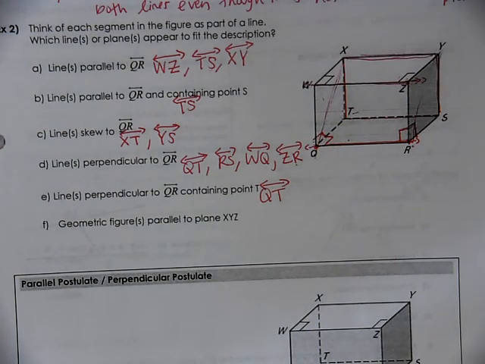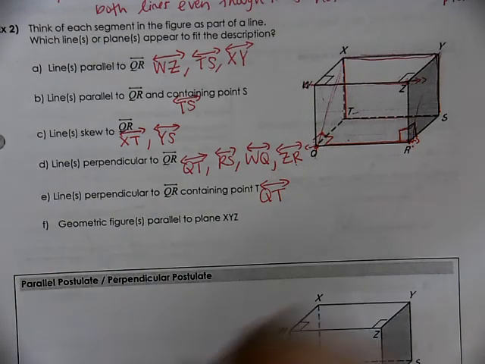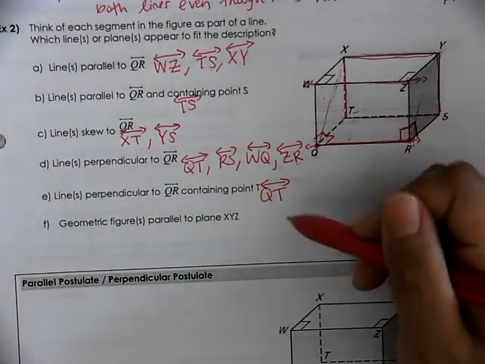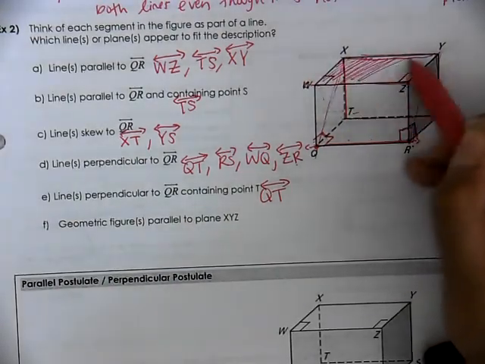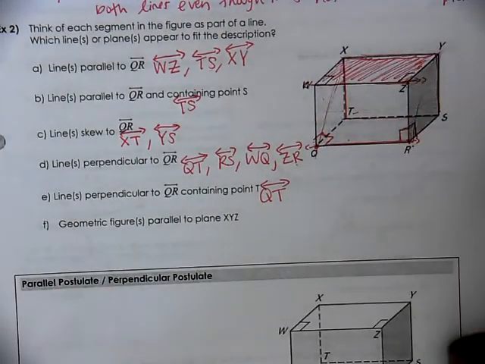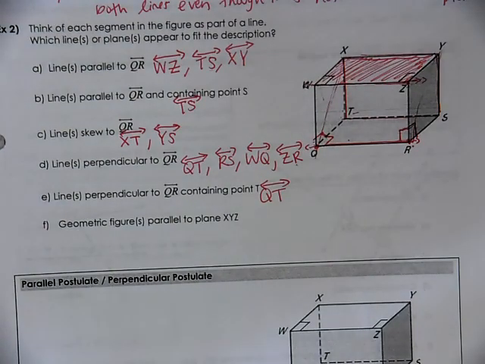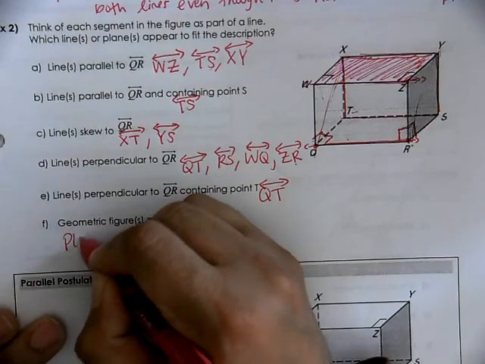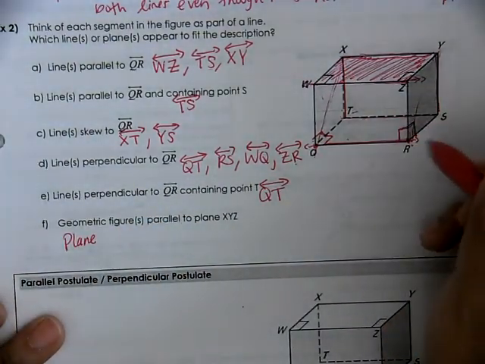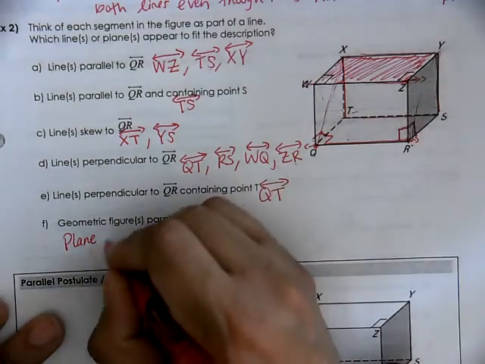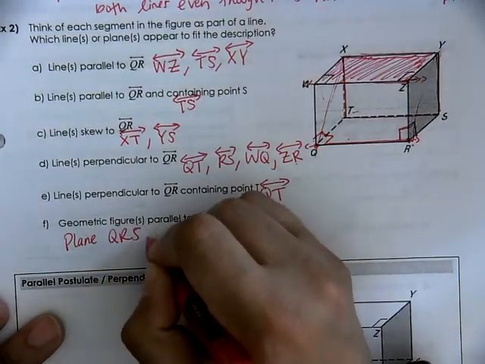All right, and one final question about this diagram says geometric figures that are parallel to plane XYZ. So first figure out what plane they are talking about. XYZ is this top one here. I'm going to shade it in. And so any plane that would be parallel to the top would be the plane that's on the bottom of it, right? You could name it with any three letters down here. So I could do STR, QRS. It's up to you. I'll just do QRS.